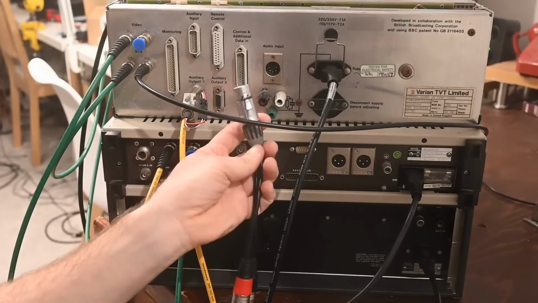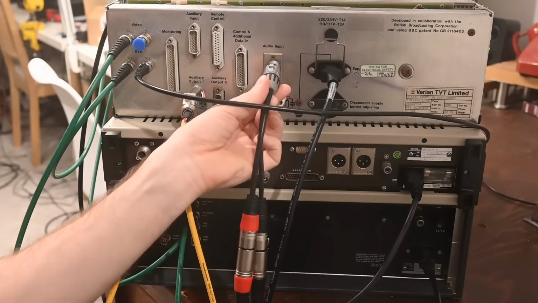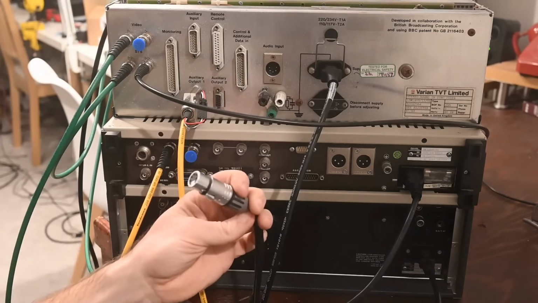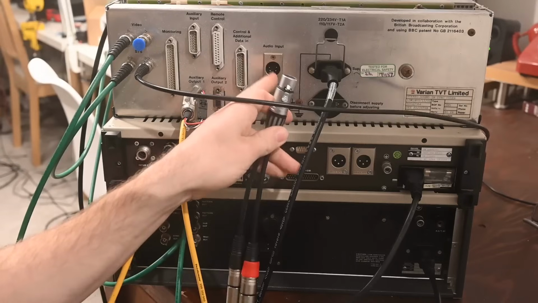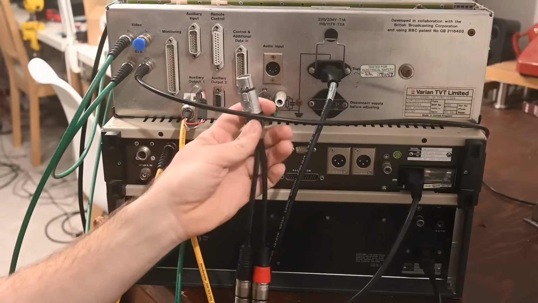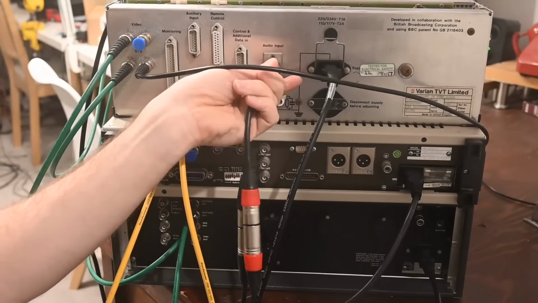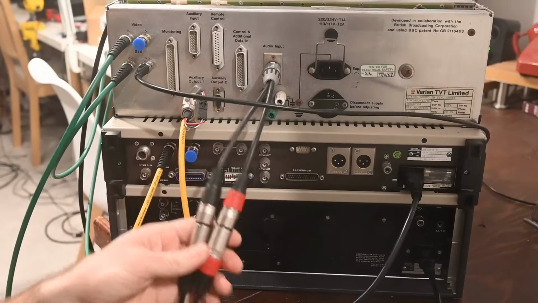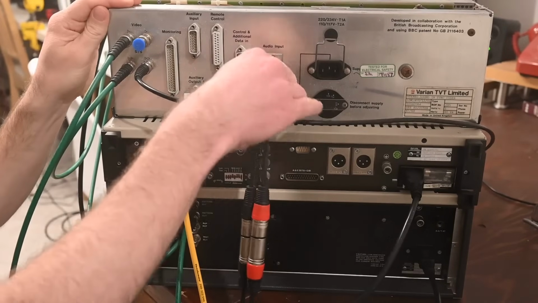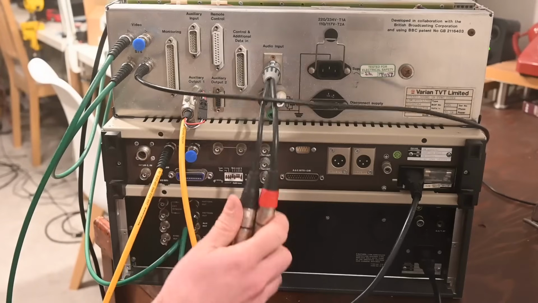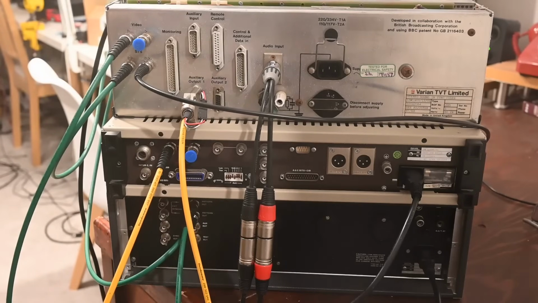Stereo on 5-pin XLRs is a thing, but it is my understanding that the gender is typically the opposite. So for an input it would be a socket, whereas that's actually a plug. So I had to make up these little adapters to convert between the two. Power wasn't plugged in there, and I've got an equivalent for the other end of it.